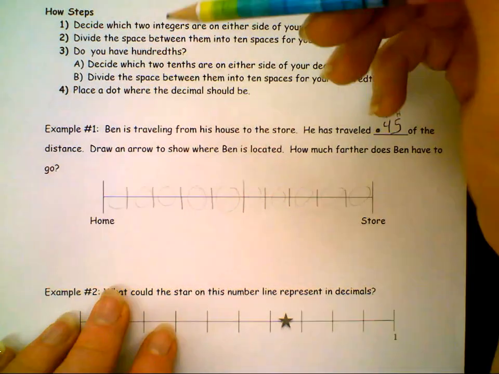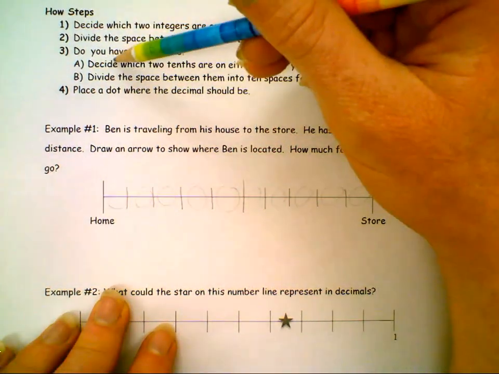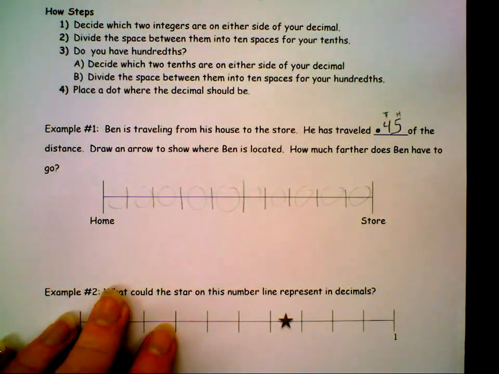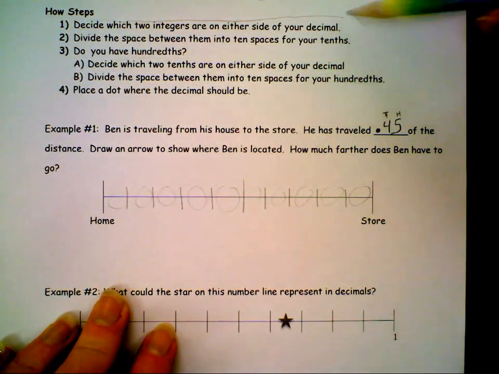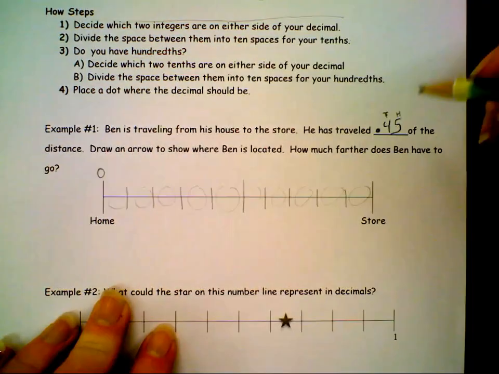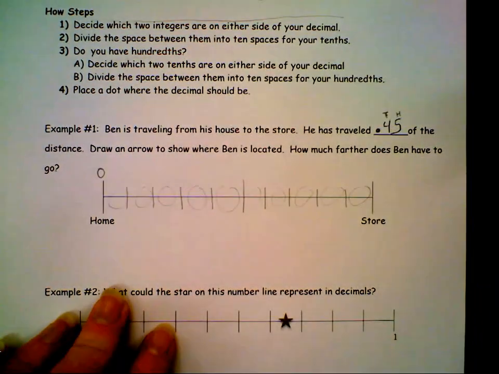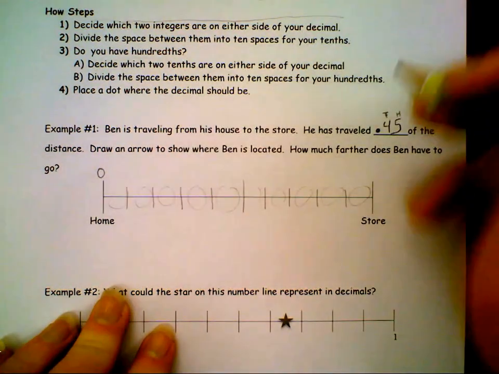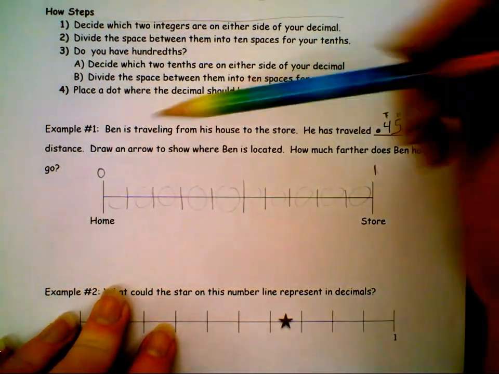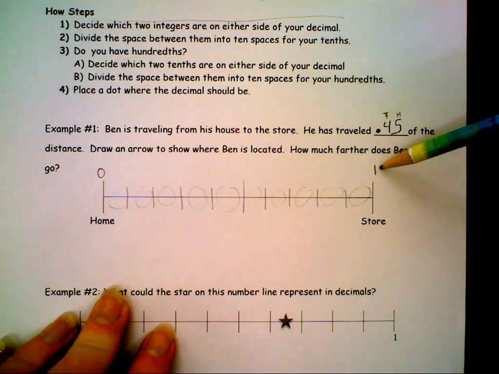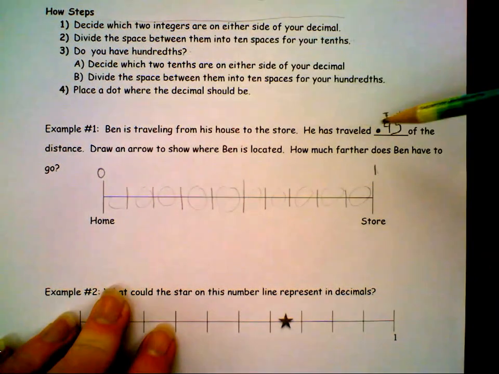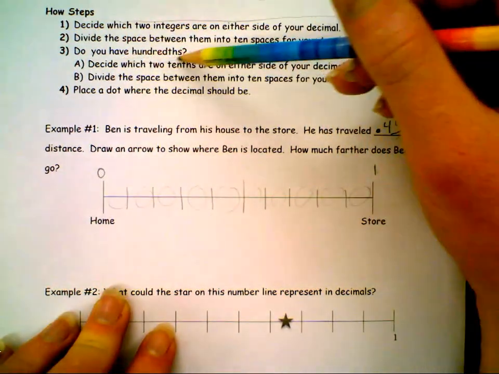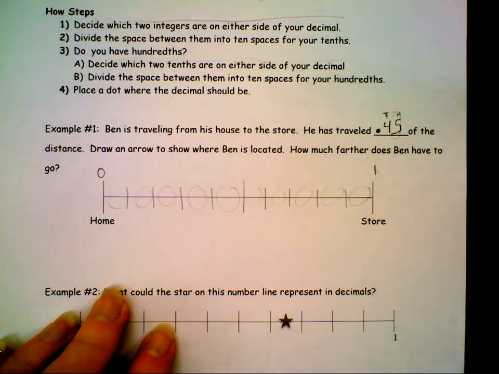Now, because we have hundredths, we need to divide. Oh, and you know what I did forget? I forgot to recognize which two integers are on either side of my decimal. So in this case, we have 0, because we don't have a whole number right here, and the next integer up would be 1. So we are looking at something between the value of 0 and 1. Now, I skipped ahead and did step 2. We've divided our line into tenths. Now, because I have hundredths right here, I need to decide which two tenths are on either side of my decimal.